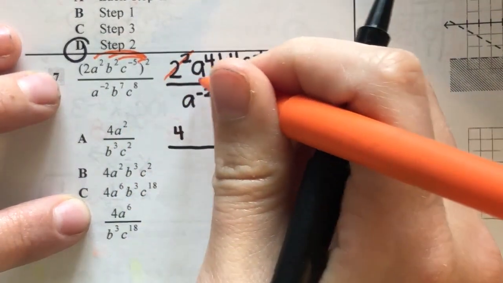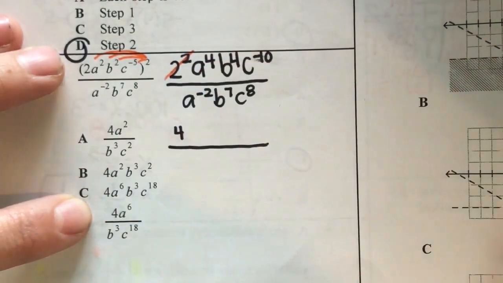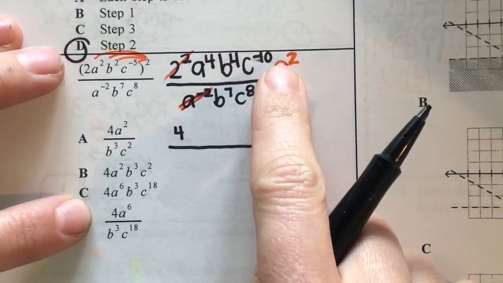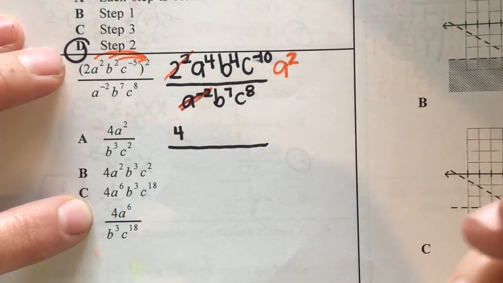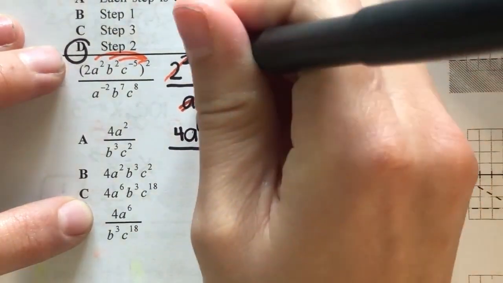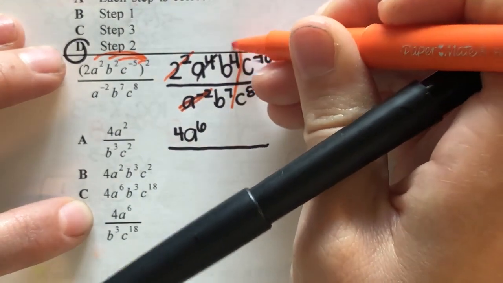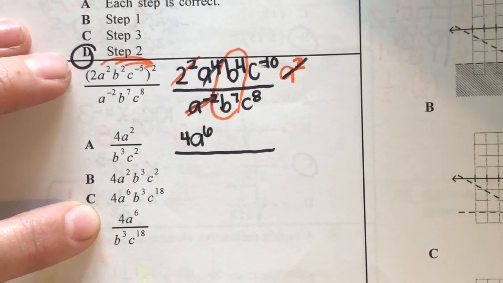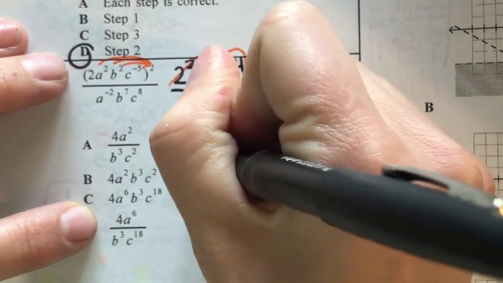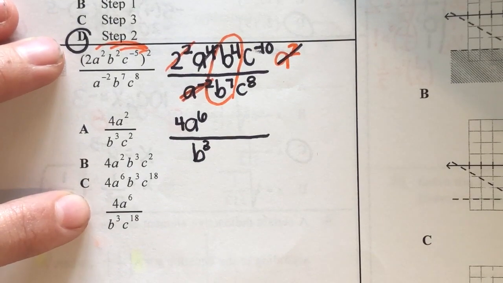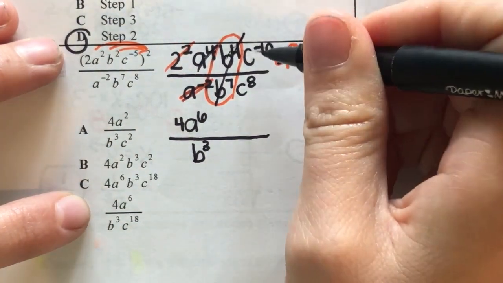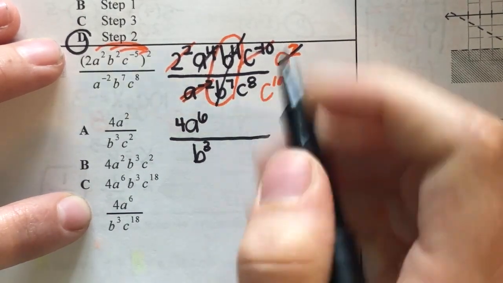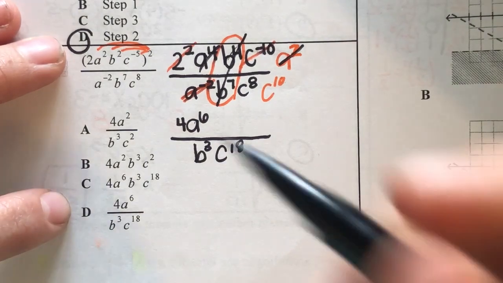Then I'm going to look at my a terms, a to the 4th power and a to the negative 2. A to the negative 2 power needs to move to the top to make the 2 a positive exponent. So now that a to the 4th power and a squared are on the same level, or they're multiplying, you're going to add the exponents. So you get a to the 6th power. So I'm going to cross those out, get them out of our way. Then I have b to the 4th power and b to the 7th power. Neither of those exponents are negative, so we're not going to move them, but our rule when we're dividing is to subtract. 4 minus 7 is negative 3. So my negative 3 is going to move to the bottom, and we have b to the positive 3rd power on our denominator. And then c to the negative 10 power is going to move to the denominator and become positive 10. So c to the 8th power times c to the 10th, you add your exponents, and your answer is D.